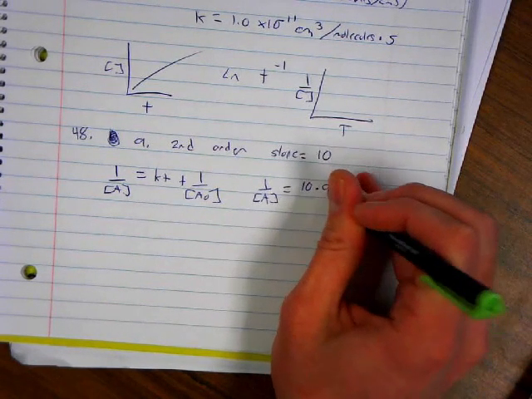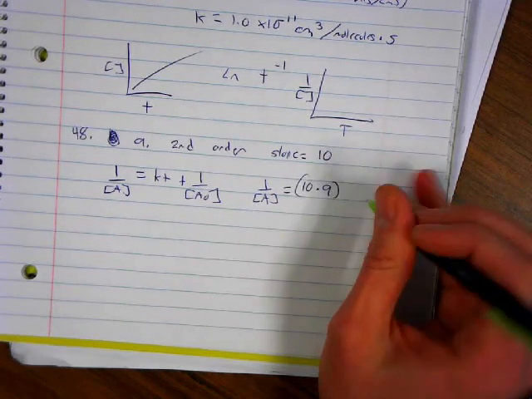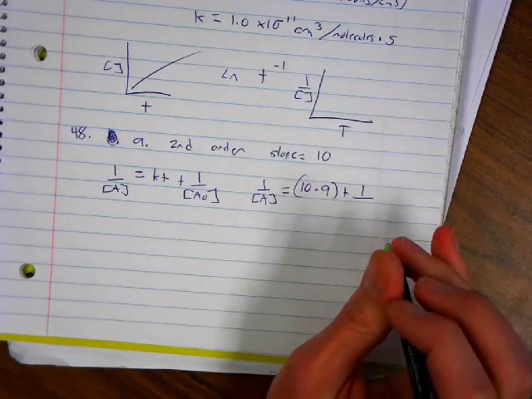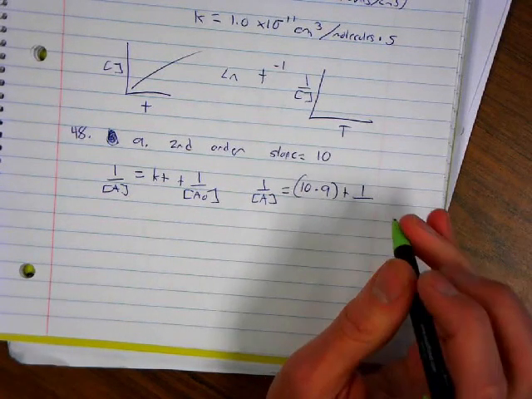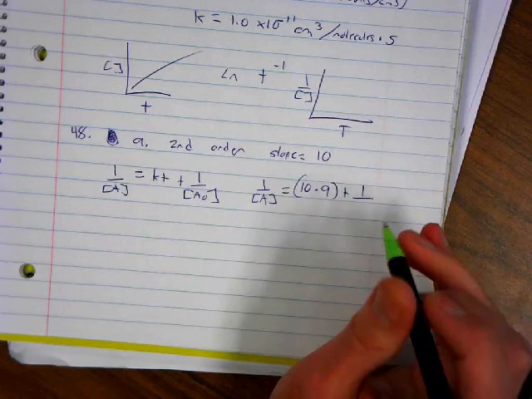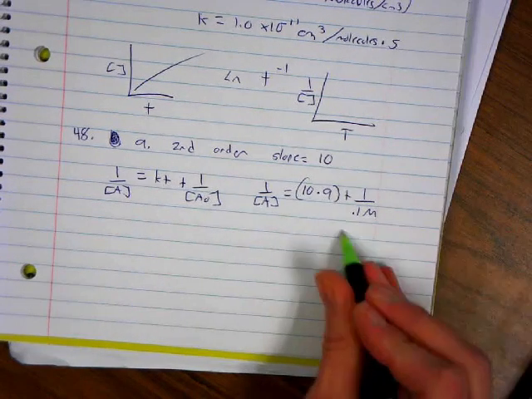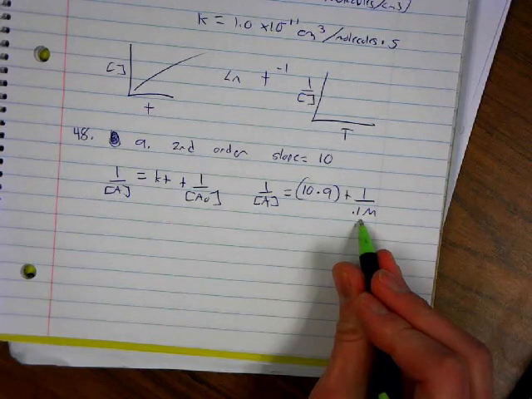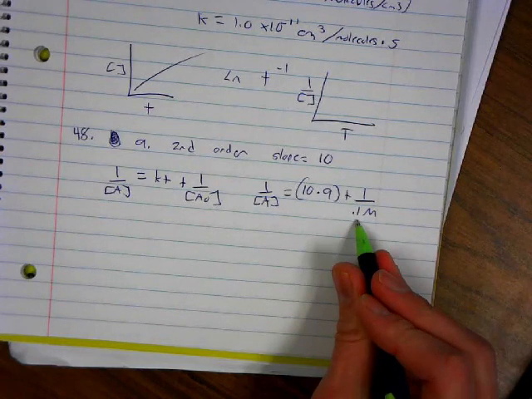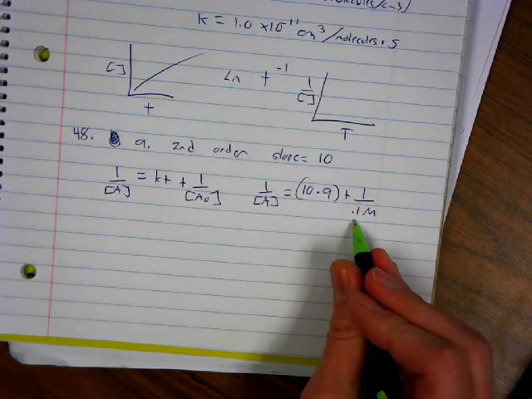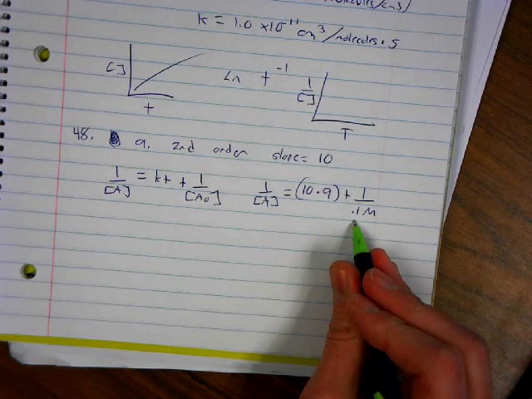So 1 over the concentration of A is equal to 10 times the time, which is 9, plus 1 over my initial concentration.